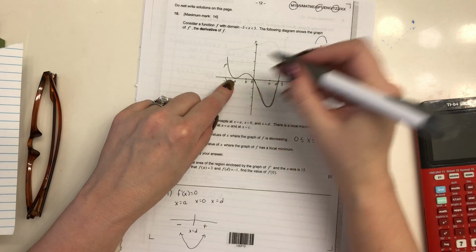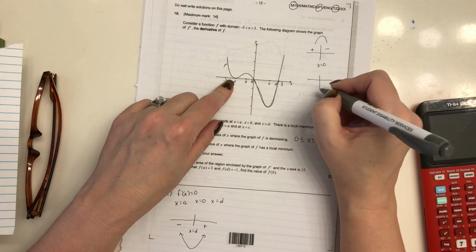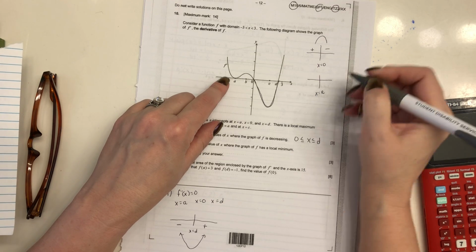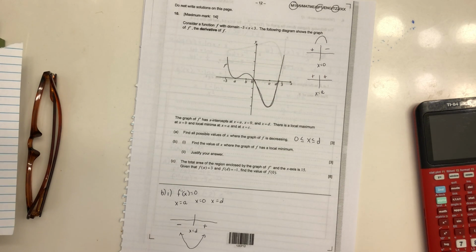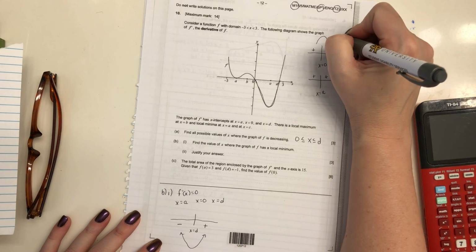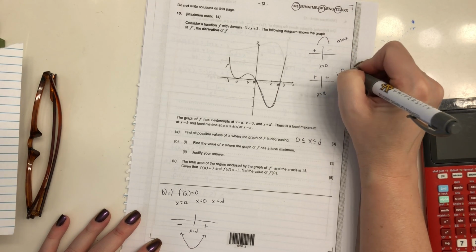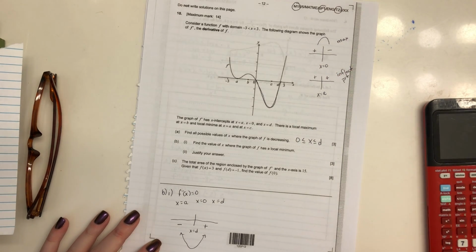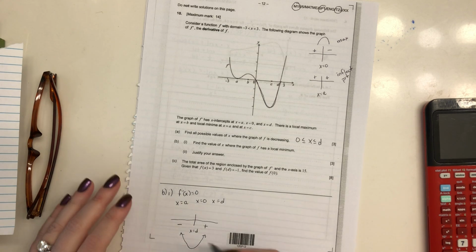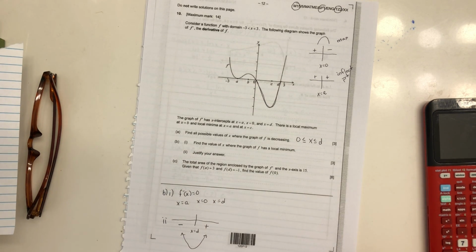So what are you supposed to do with the one that's over here? Well, when I tested that one out, it's positive, positive, which means that it's not going to be a maximum or a minimum. It's going to end up being an inflection point. So that one's a max, and that one's an inflection point. Okay, so now we've talked about that part right there. There's my justification for everything.